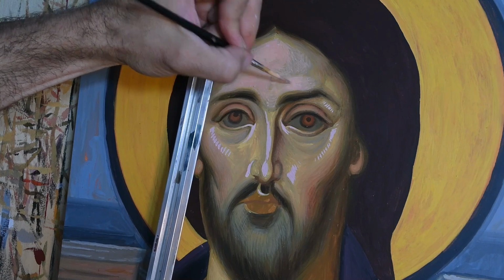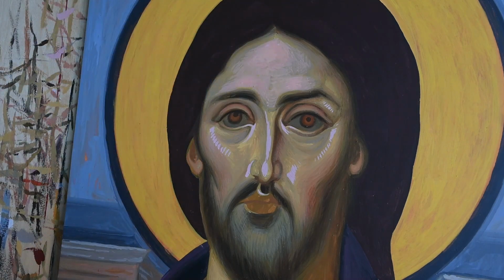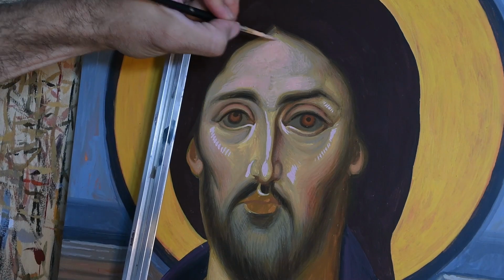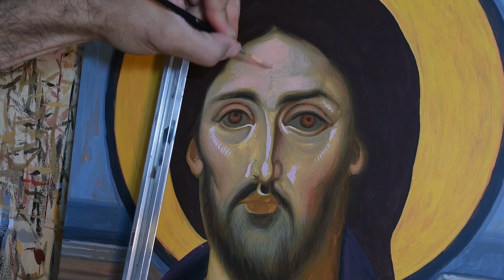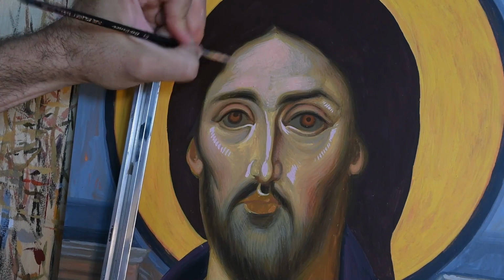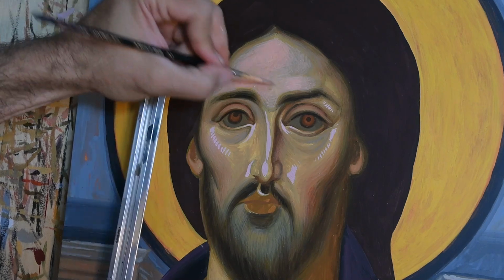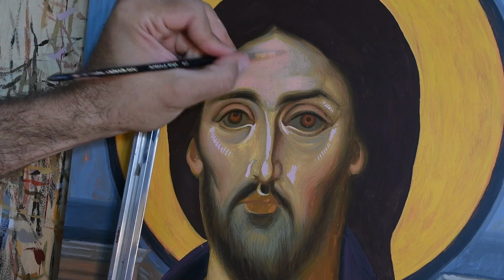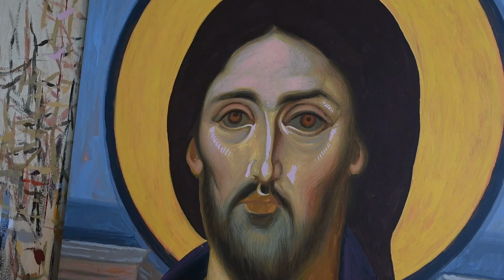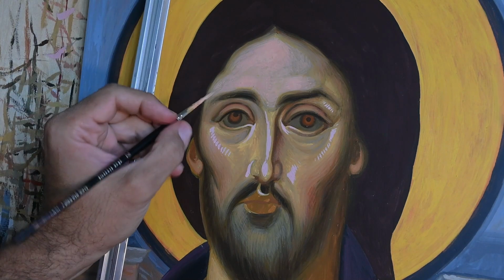I could paint this face of Christ in a way that could be boring. But instead we need to paint this in a way that will be very beautiful, very interesting for the viewer to see.